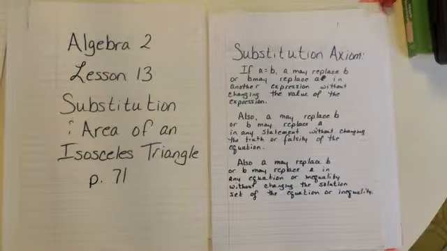In mathematics, equal quantities can always be substituted for each other. So here's our substitution axiom. If A equals B, A may replace B, or B may replace A in another expression without changing the value of the expression. Also, A may replace B or B may replace A in any statement without changing the truth or falsity of the equation or statement.